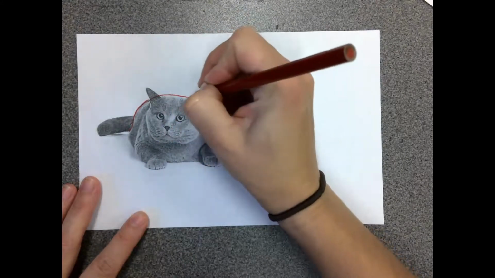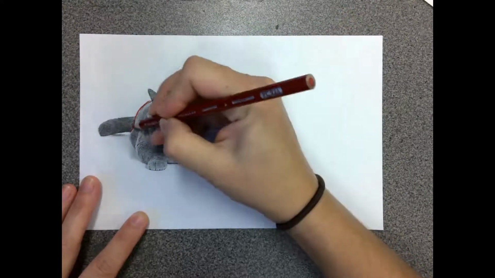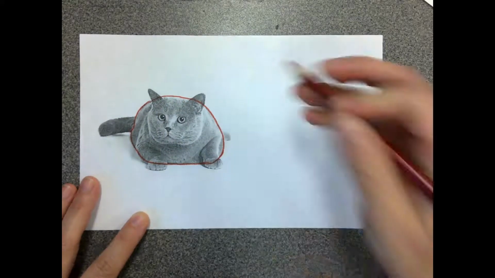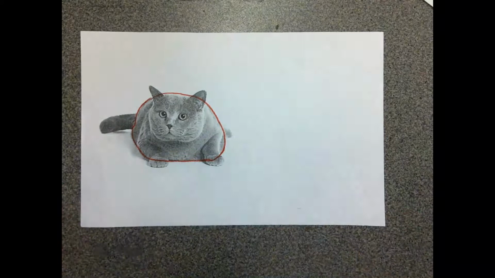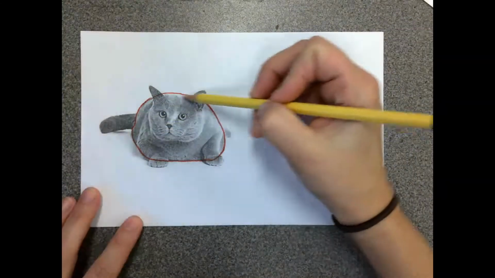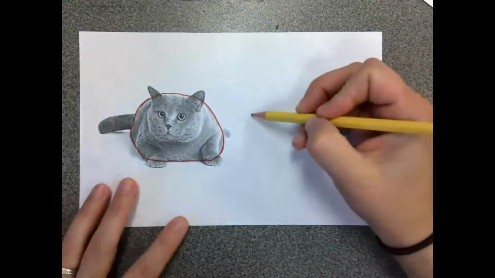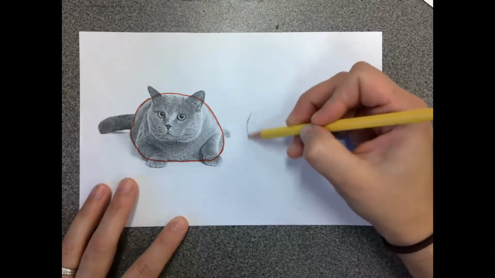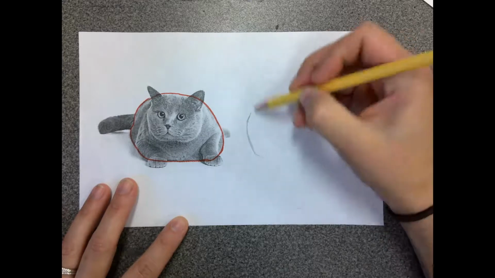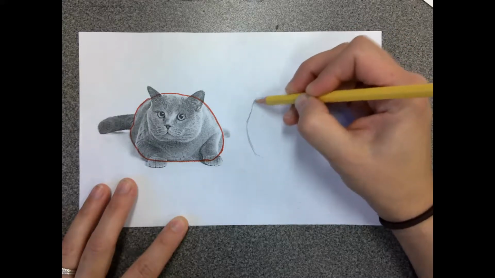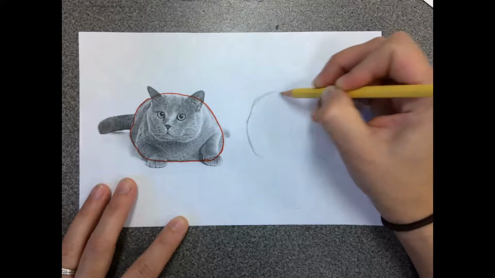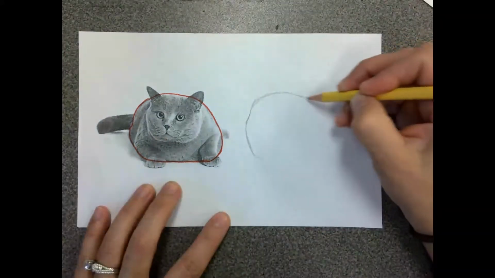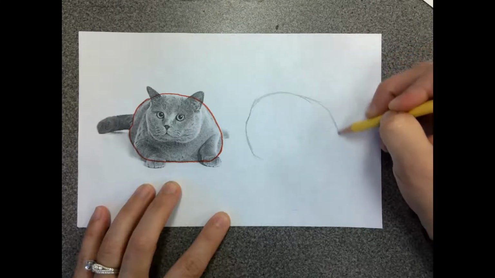I like to start with the biggest shape first, and really the biggest shape is the cat's body. So I'm outlining the basic shape of the cat's body. This shape I need to draw, and I'm going to draw it right next to it. While it does look like a circle, there are things about it that are not circular. There are very specific curves, and I'm really trying to mimic all those specific curves and the same size over here in the one I'm making.